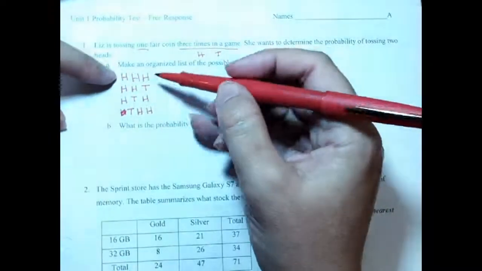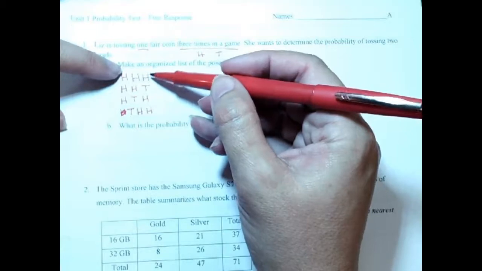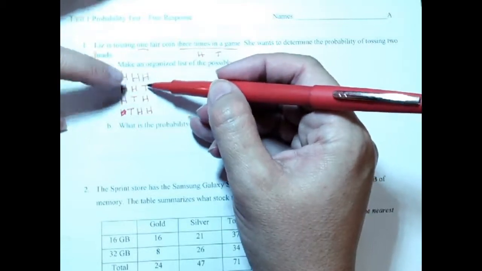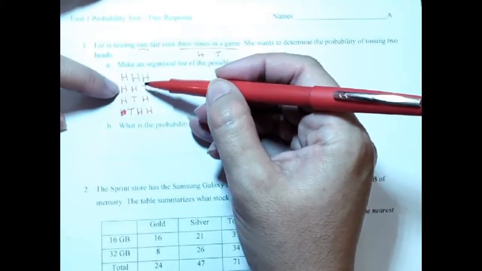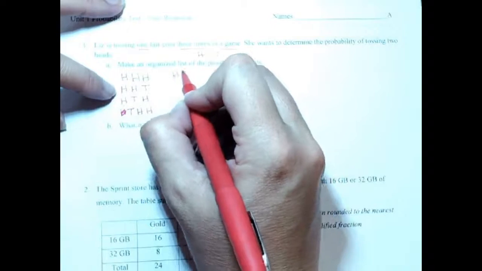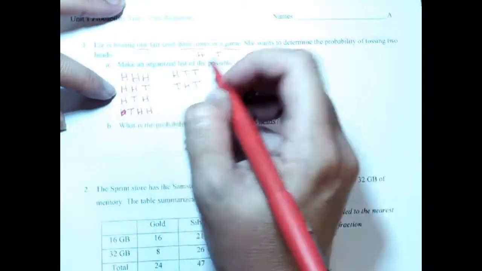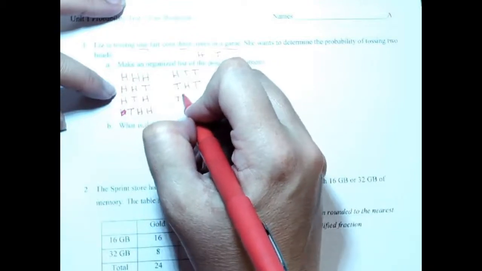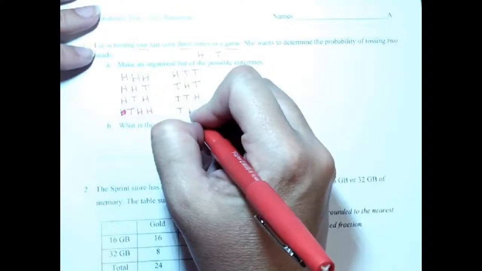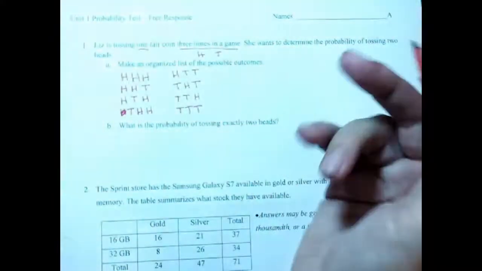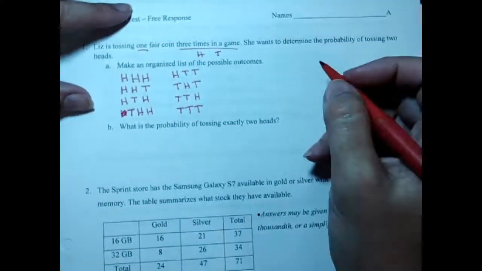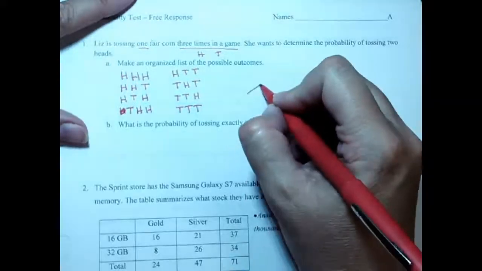So far I've done the chance of no tails, and I could get one tail, last, in the middle, or first. What if I get 2 tails? So I could get heads, tails, tails, tails, heads, tails, or tails, tails, heads. And then my other option, I could get all tails. That's an organized list.